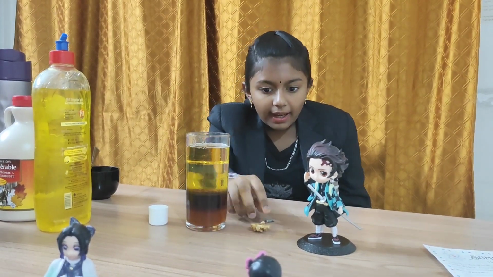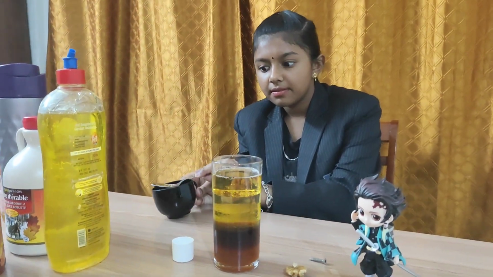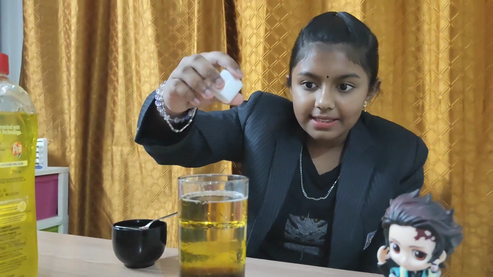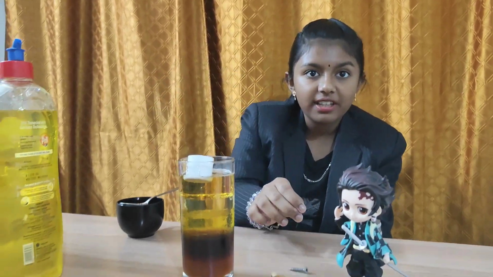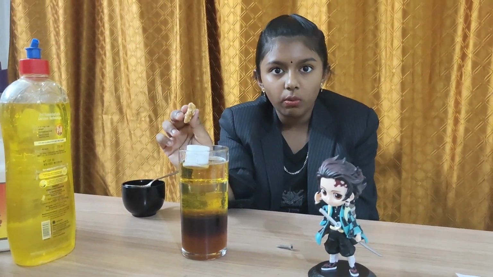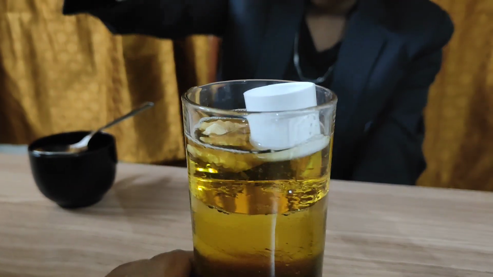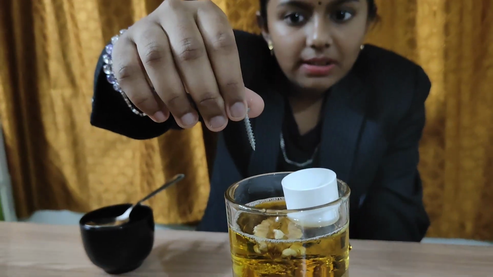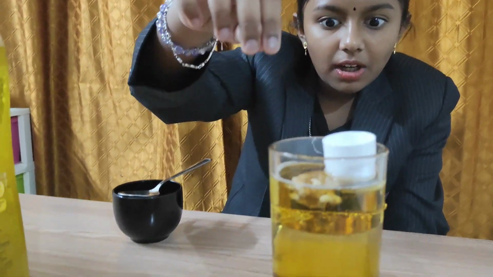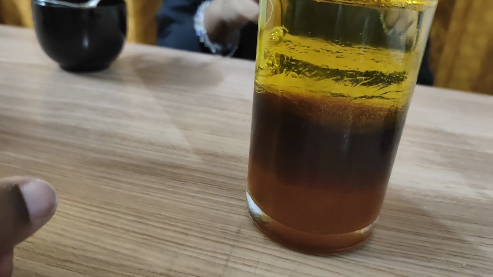First we have a lid and a screw and a walnut. We'll also try to put in some raisins. First, let's do the lid. Oh, it's not sinking, guys. It's floating. Next, let's try with the walnut. Oh, it's also floating. Now, let's see with the screw. Oh, it sank all the way to the bottom.